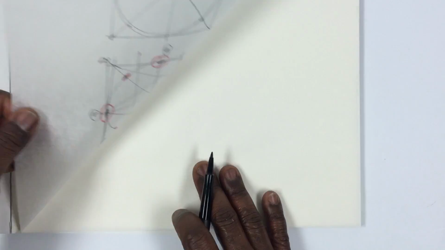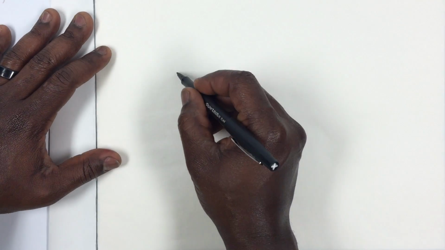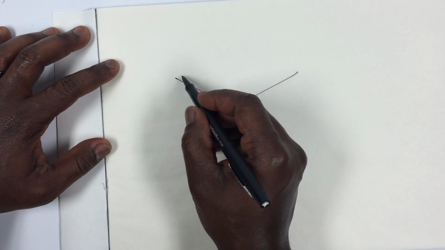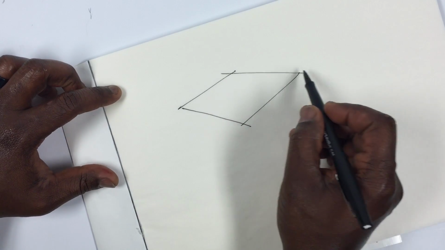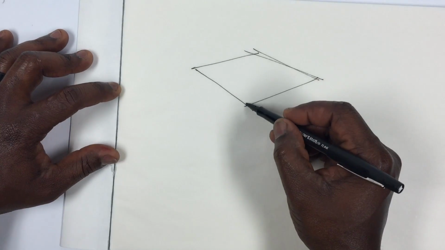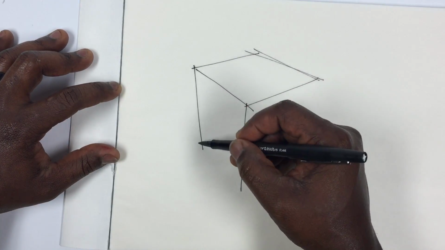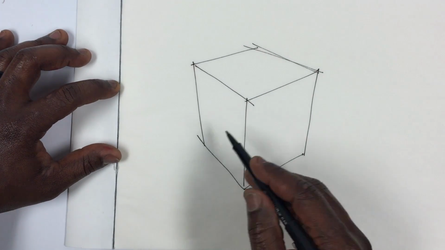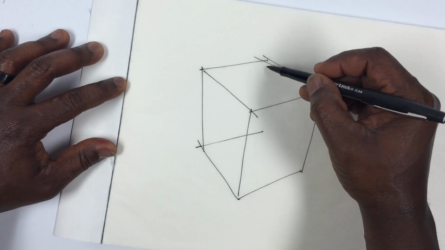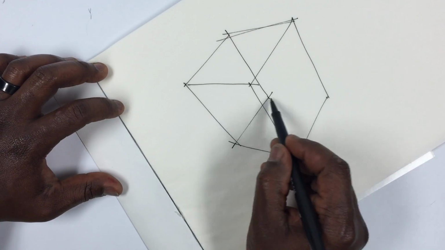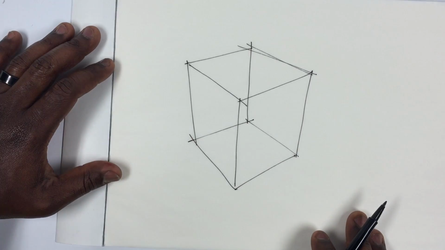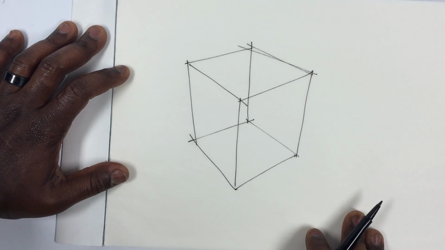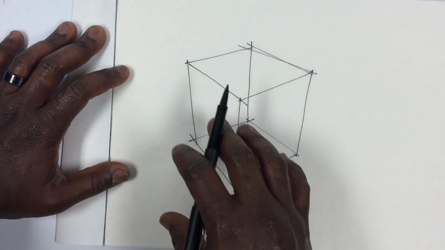So now, if I were to draw a square in perspective, which is the face of an object, for example, so let's draw a cube in 3-point perspective. So there I have a cube. I can check my work by drawing through. Okay, and by drawing through I mean drawing the skeleton of the object.